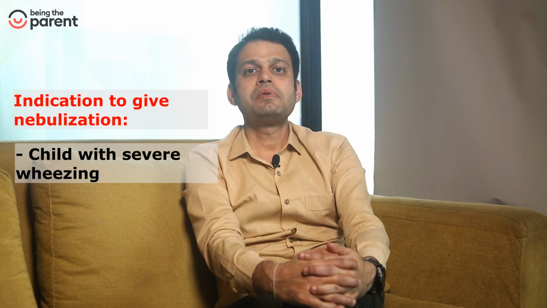Apart from that, we also use other medications to be delivered through the inhalational route to the lungs by nebulization. That is, antibiotics. We have conditions like bronchiectasis, cystic fibrosis, conditions where the lungs are damaged, where we deliver these medications through the inhalational route.